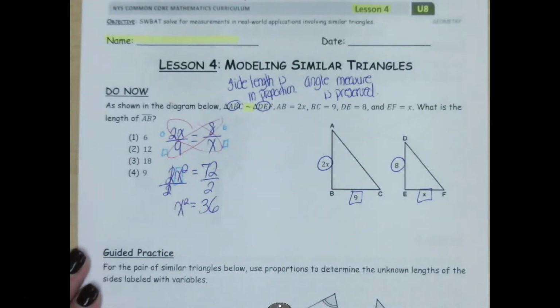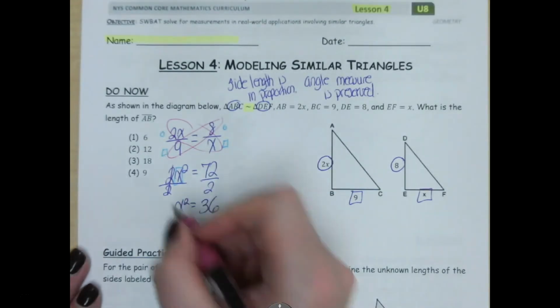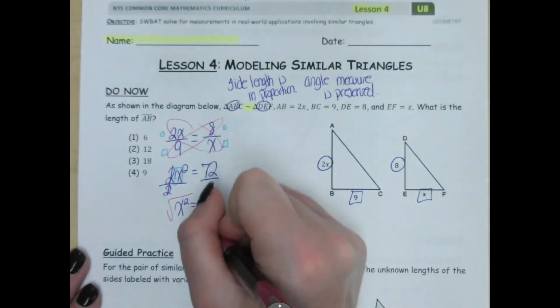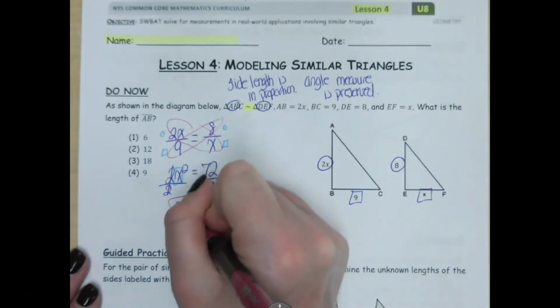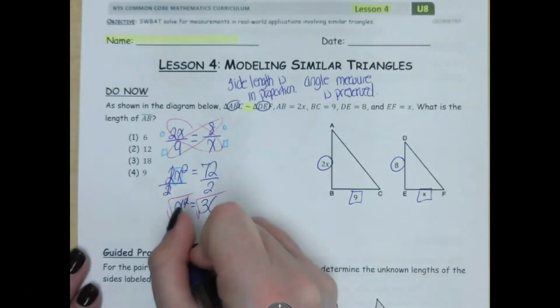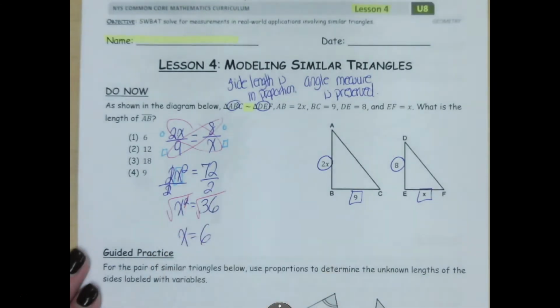Last but not least, how do I get rid of the square? By taking the square root. So I'm going to take the square root of both sides. This cancels out my exponent of 2. And now I'll be done. x will equal 6. Or am I done?